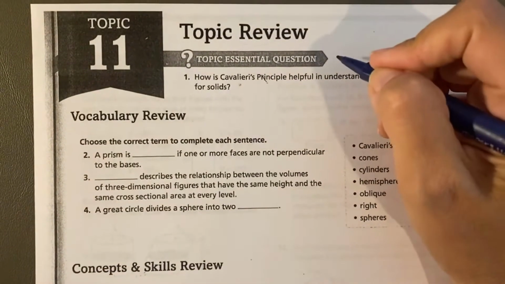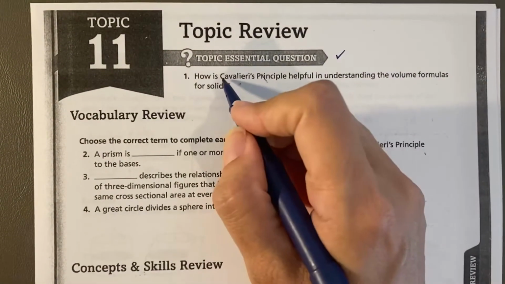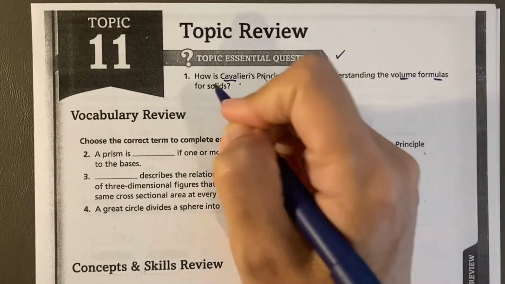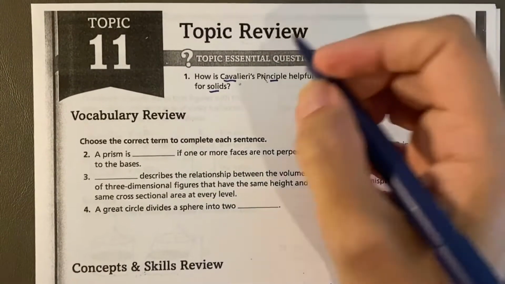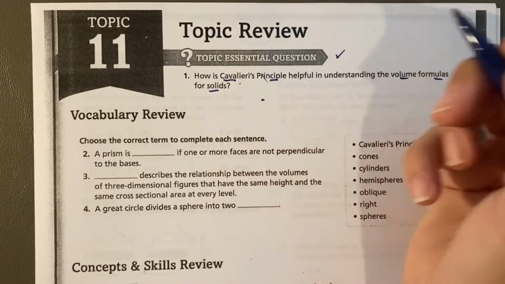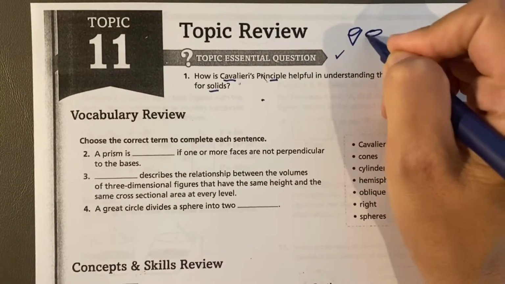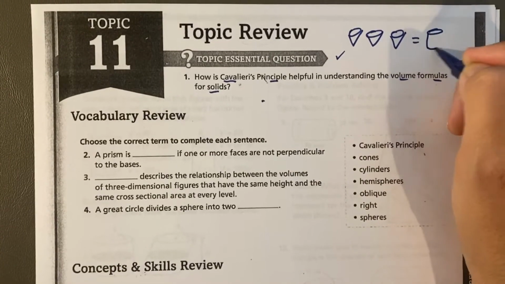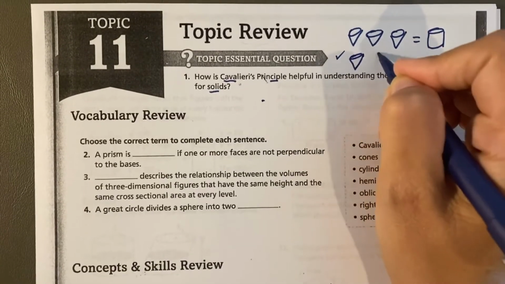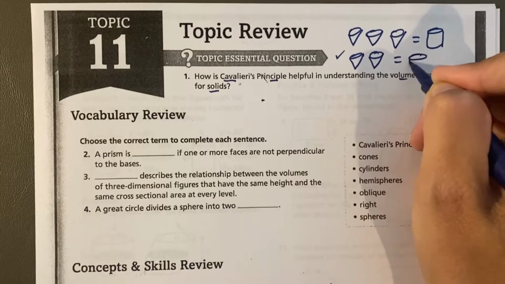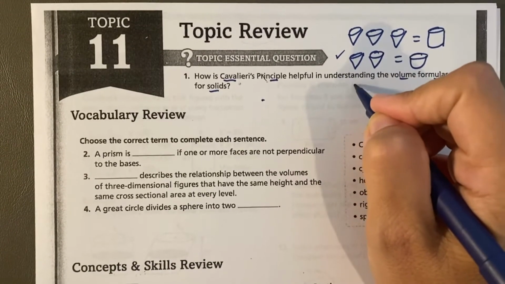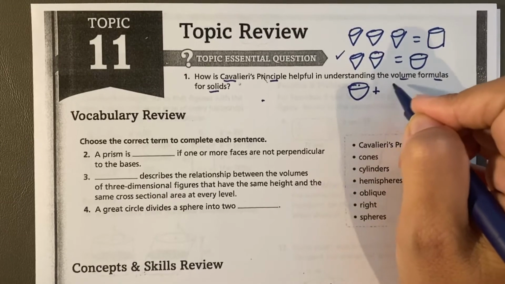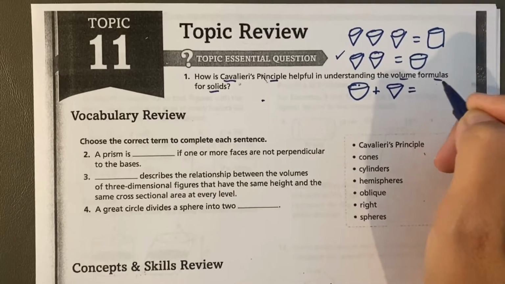So let's do it. Our essential question is, how is Cavalieri's principle helpful in understanding the volume formulas for solids? Okay, so we noticed Cavalieri's main principle was, if 3 of these would equal the can and 2 of these equal the scoop, then his principles would have helped us understand that the scoop plus the cone equals the can.